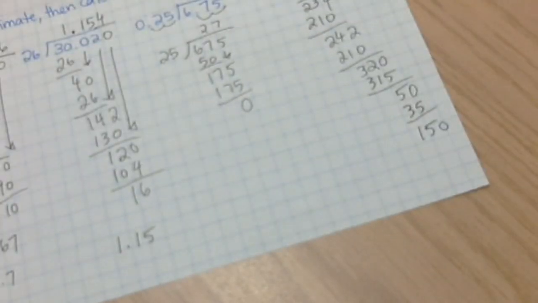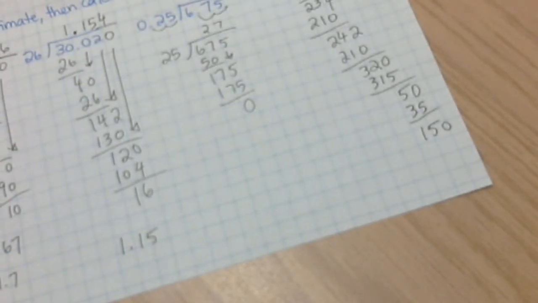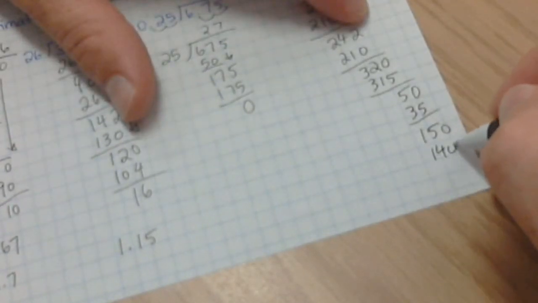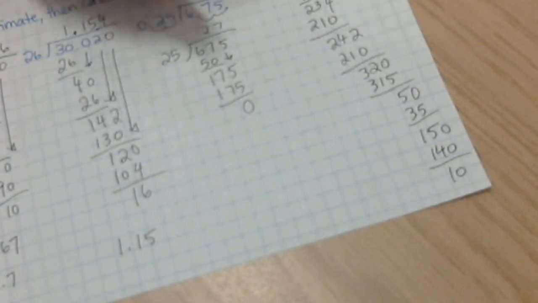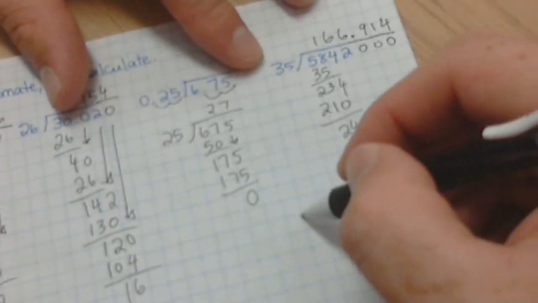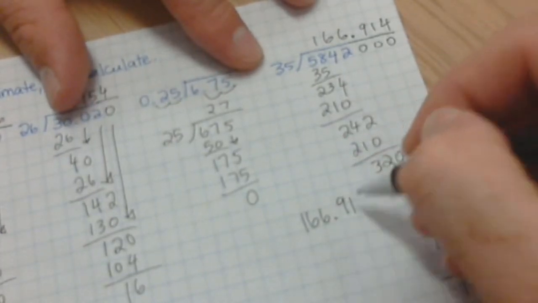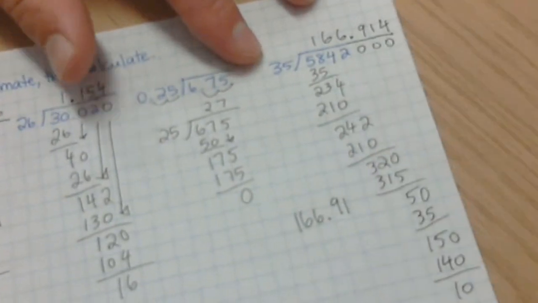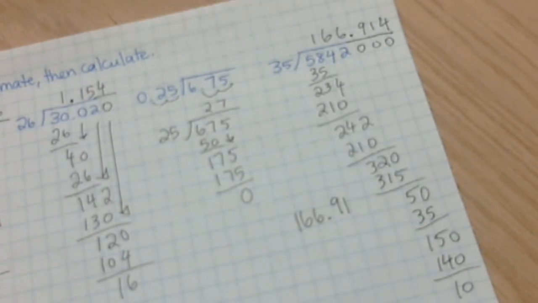It goes into 150 4 times. And so 4 times 35 is 140. 10 left over. It's going to keep going. But if we go to 2 decimal places, we can say that the answer is approximately 166.91 because that key digit is a 4. So that 1 stays the same.